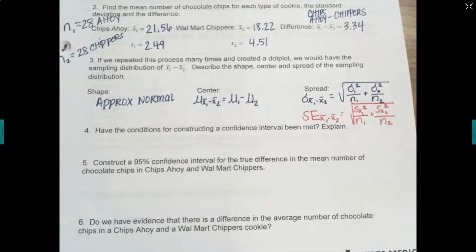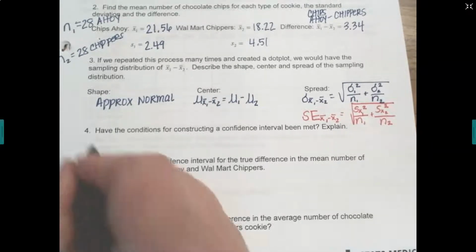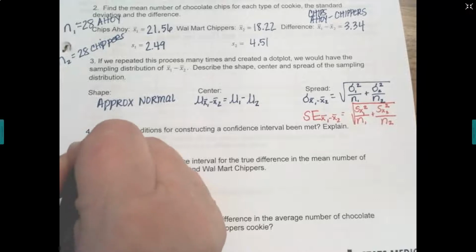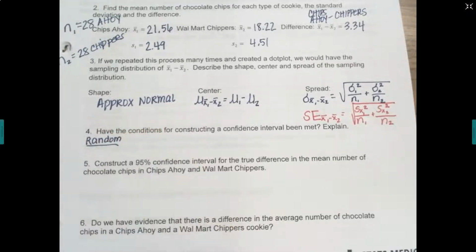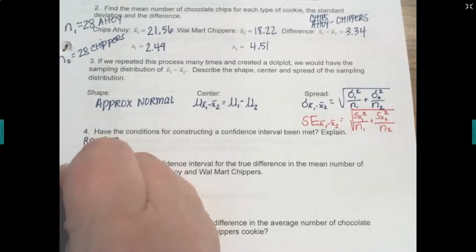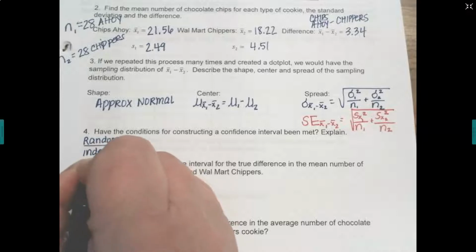Let's check our conditions. For the random condition, we have two samples: samples of Chips Ahoy and samples of chippers. Those are independent of each other. Chips Ahoy are not in the chippers and chippers are not in the Chips Ahoy. So we want to say independent random samples, because they do not overlap in any way.